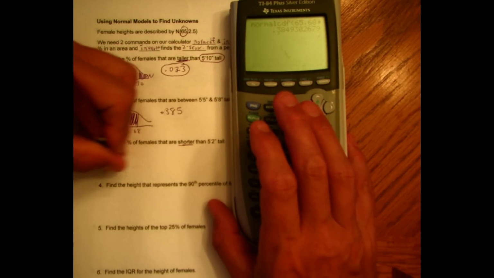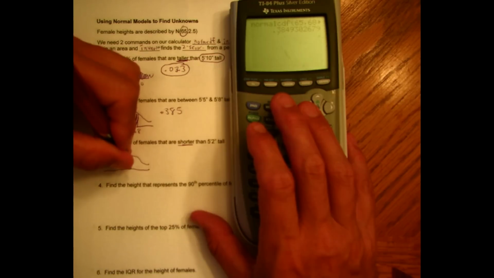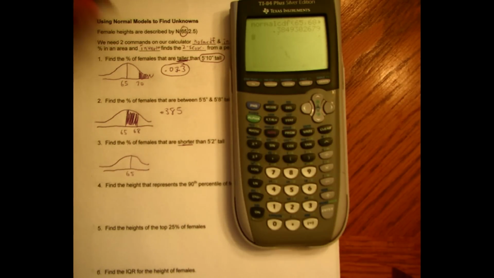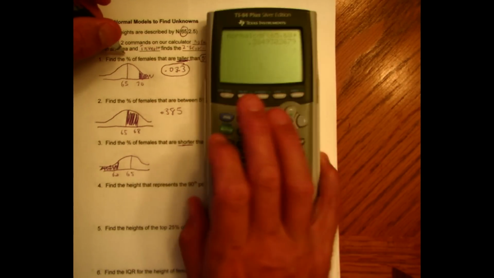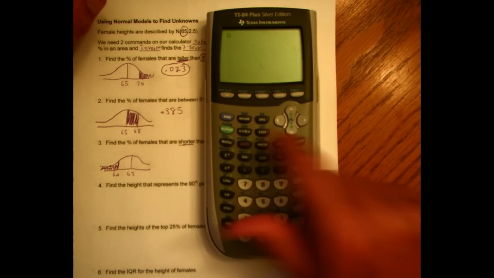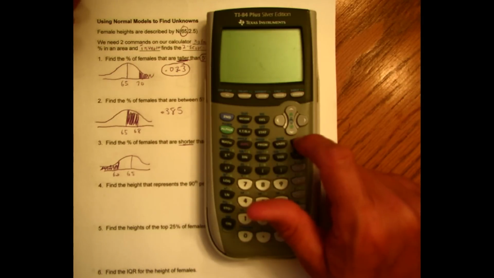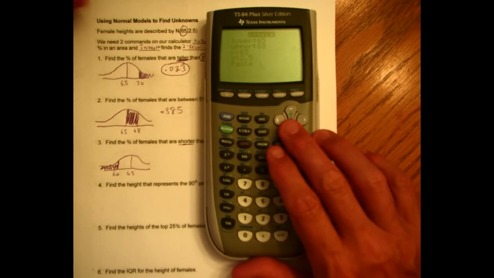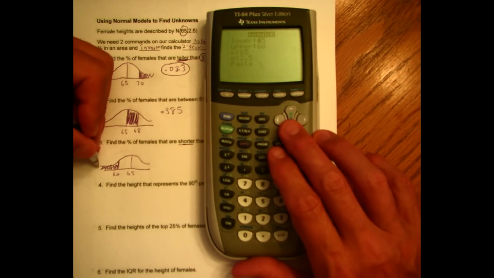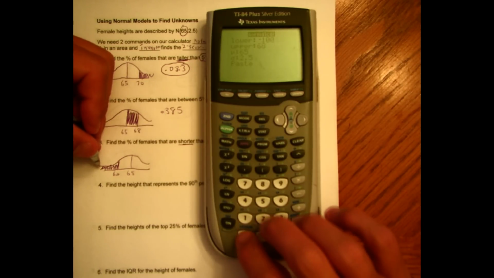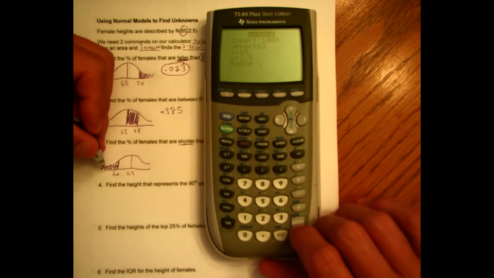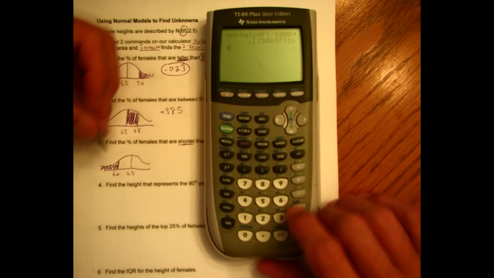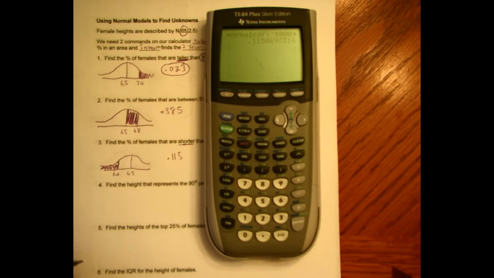Shorter than 5'2". Well, 60 inches is 5 foot, so 62 inches is 5'2". And I'm going to shade to the left. Now be careful here. We go to norm CDF. What's my lower bound? Well, it's negative infinity, so I'm going to put negative 1,000. What's my upper bound? Well, it goes up to 62. My mean and standard deviation don't change. So it's about 11.5%. Okay.